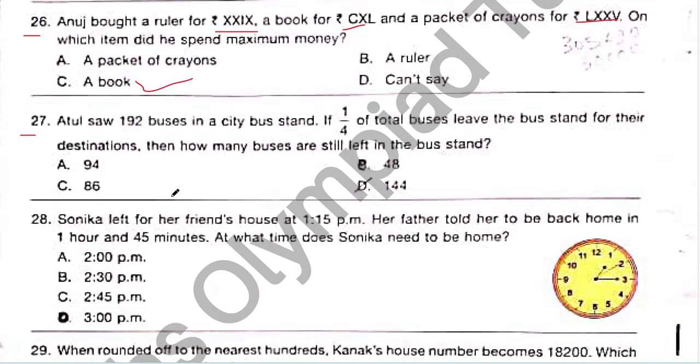Question 27: Atul saw 192 buses in a city bus stand. If 1/4 of the total buses leave the bus stand for their destinations, how many buses are still left in the bus stand? So 192 buses are there. 1/4 of the buses leave the bus stand. 1/4 of 192 have left. This means 48 buses have left the bus stand. So the buses that are still there in the bus stand are 192 minus 48, which is 144, option D.